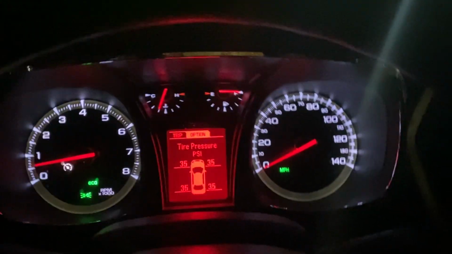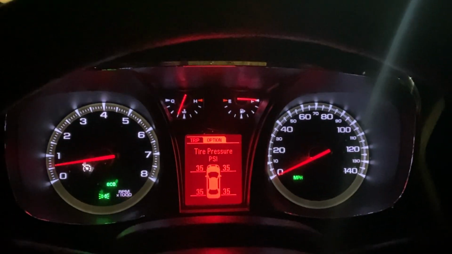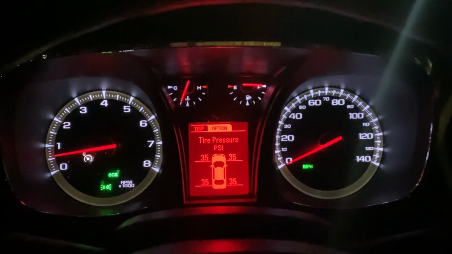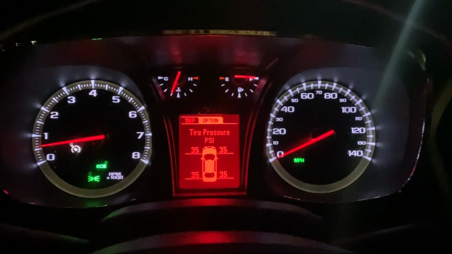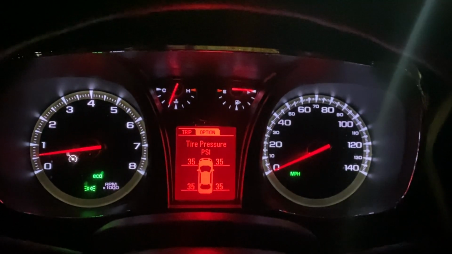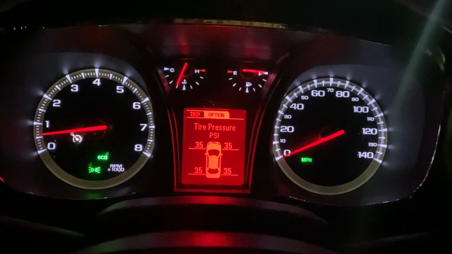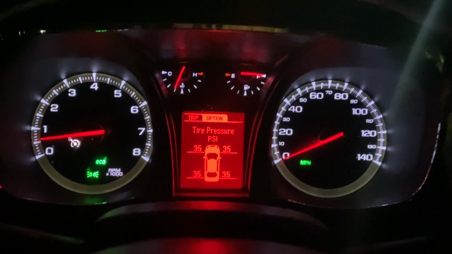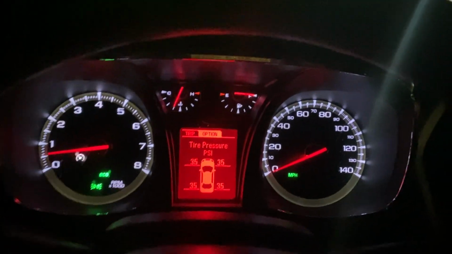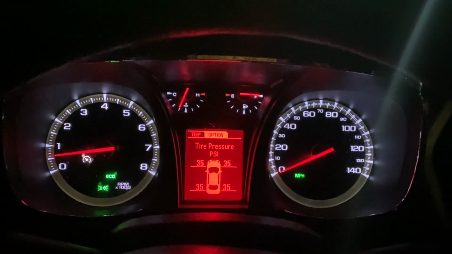I had my two solenoid valves replaced, the intake and exhaust. As you can see, as soon as I turn on the vehicle, the check engine light has been gone. So now I'm gonna take it for a test drive and make sure that it will not come back. I also reset the fault code on this, so we'll see how it goes.